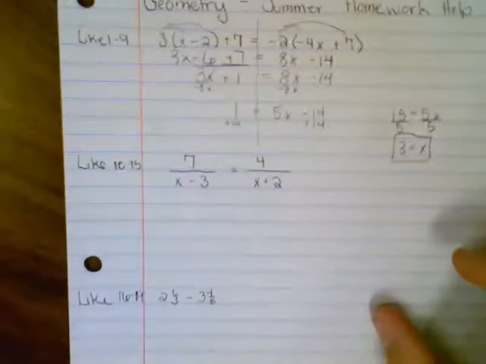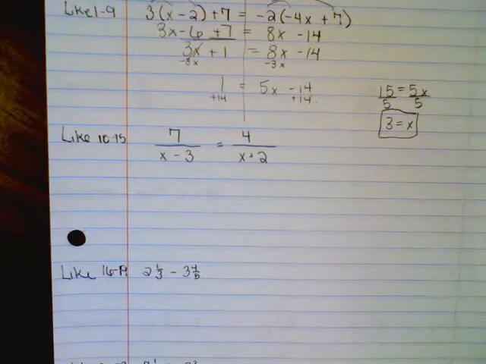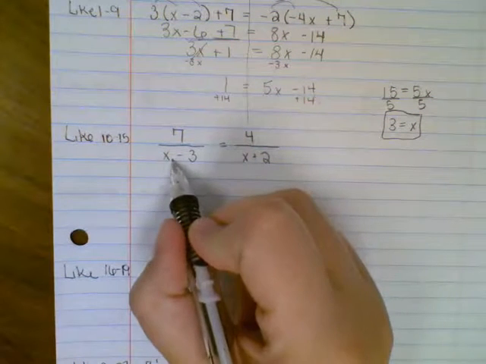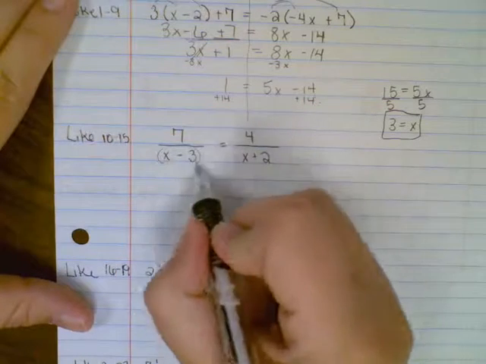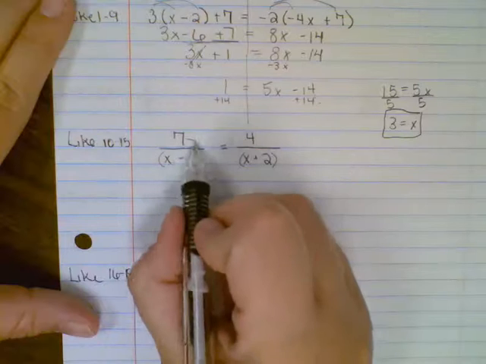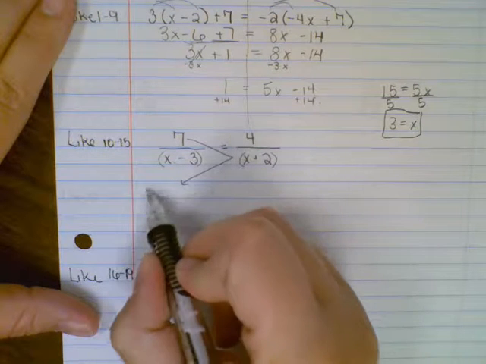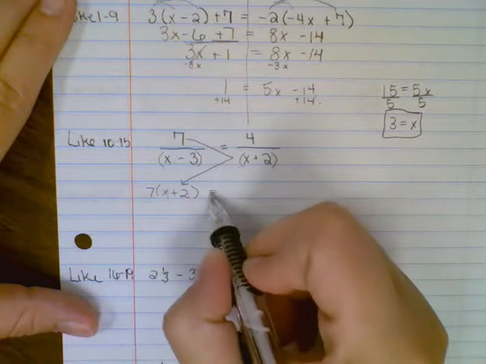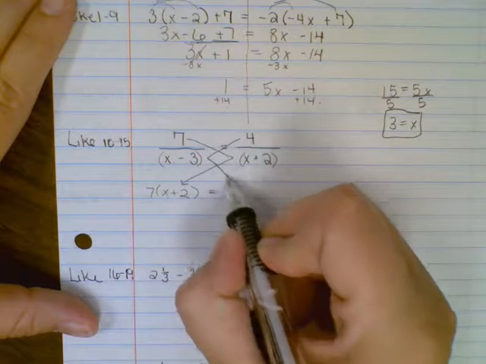So for the next set, we have a proportion. So remember, we cross multiply when we're solving a proportion, but first, if there's a binomial where it has two terms, we're going to put it in parentheses and then cross multiply it. So we have 7 times that parenthesis equals 4 times that parenthesis.